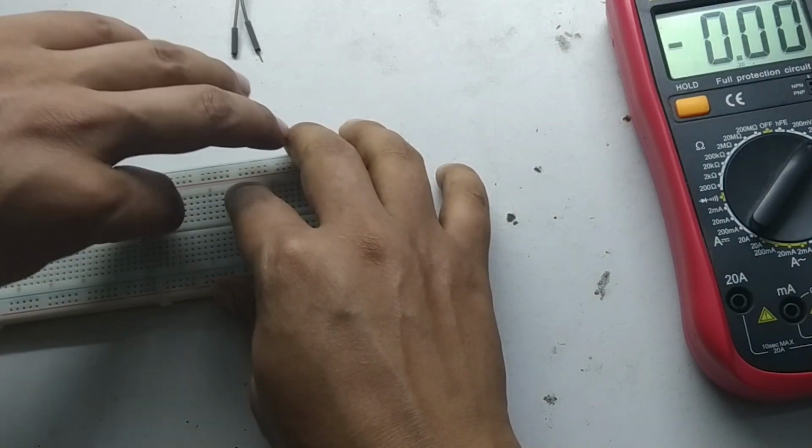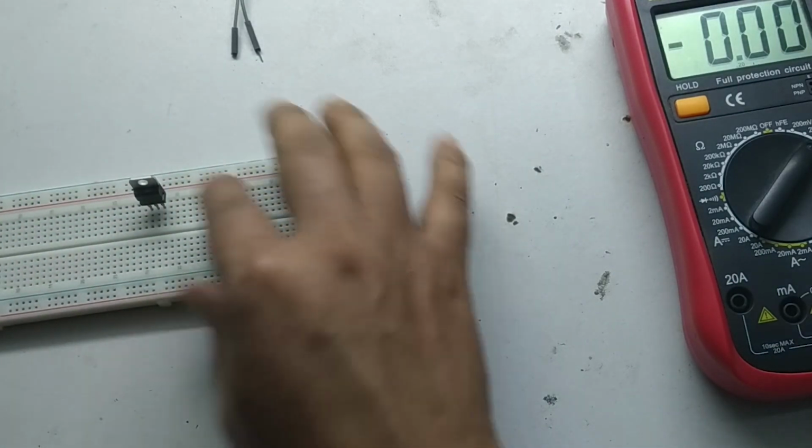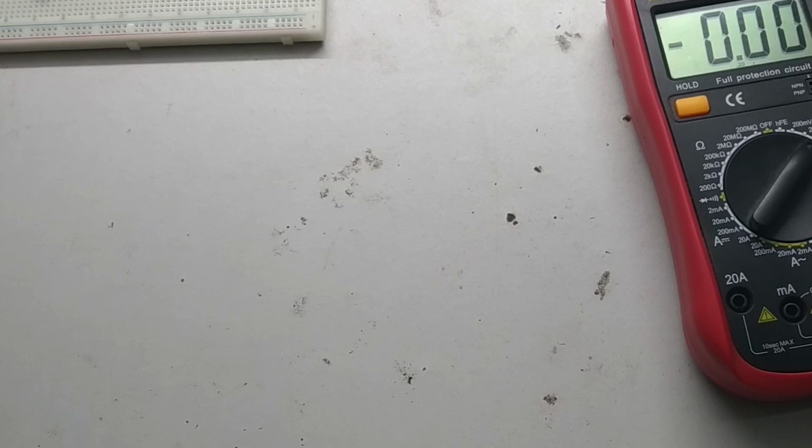With the same circuit, if I use different resistors I get different voltages.